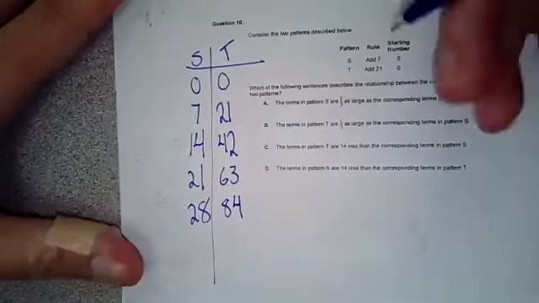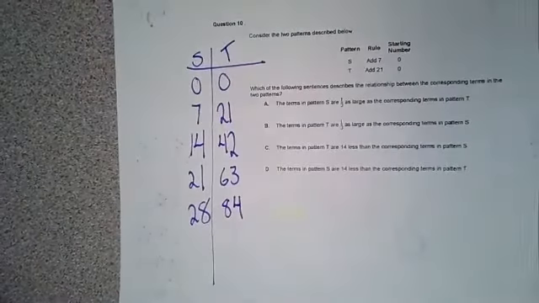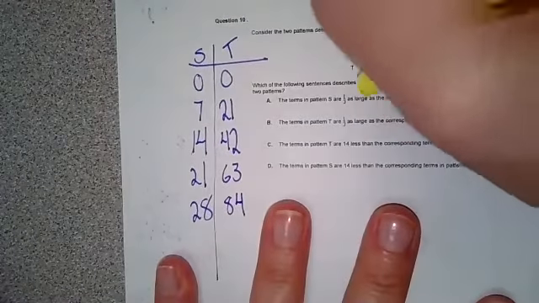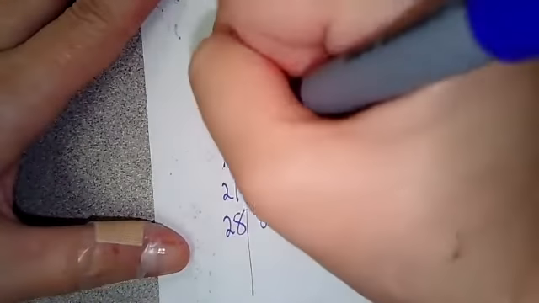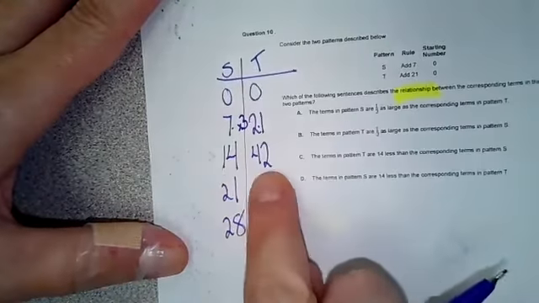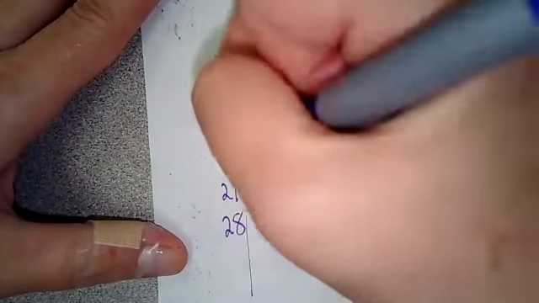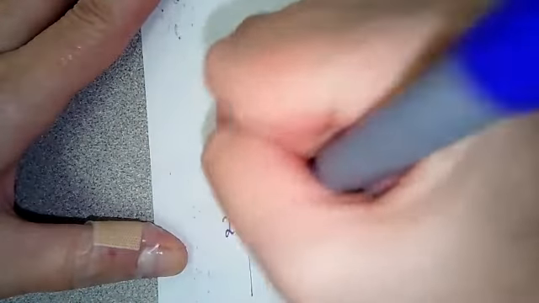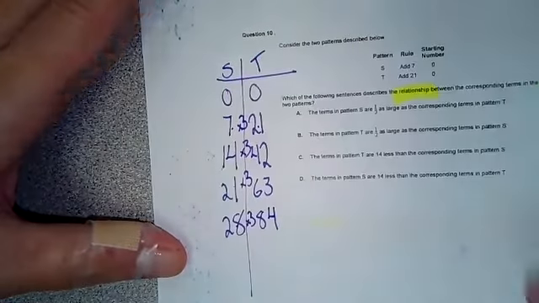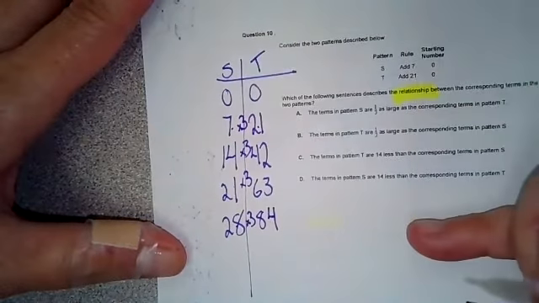All right. So again, it wants to talk about the relationship. How are they holding hands? From here to here, what's happening? Well, it's multiplying by 3. Does that work here? 14 times 3? Yes. And from 28 to 84 is times 3. Now, I have to figure out which one of these it is.